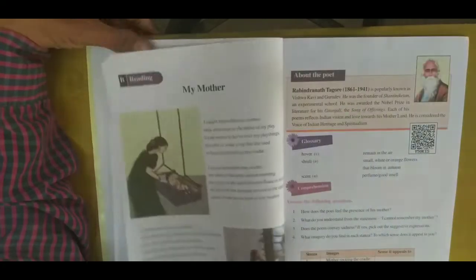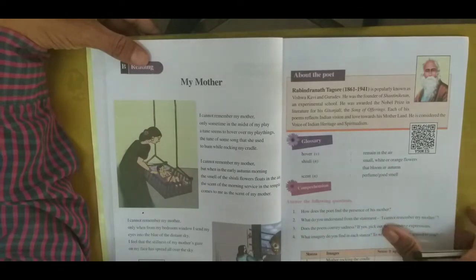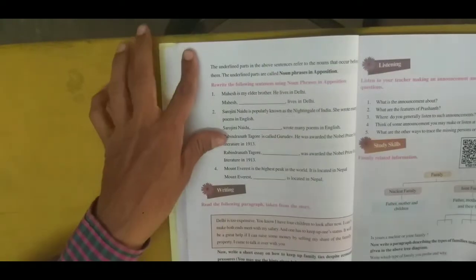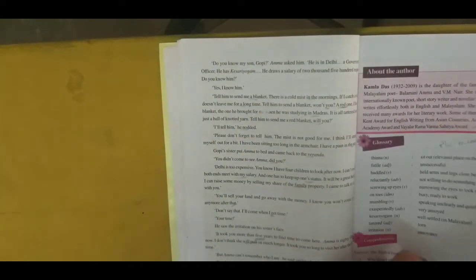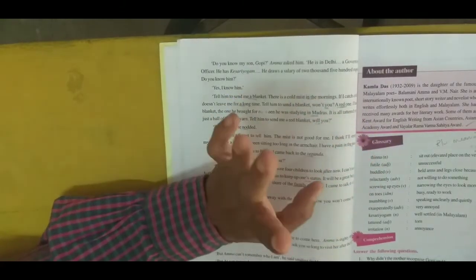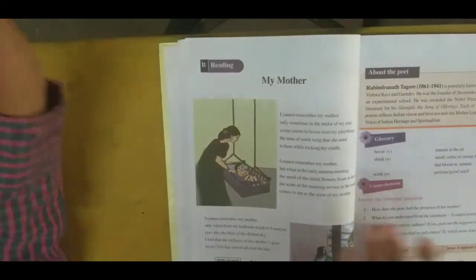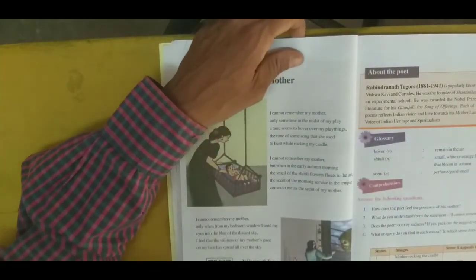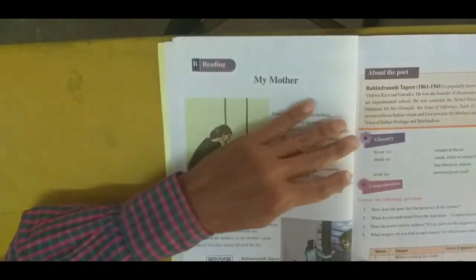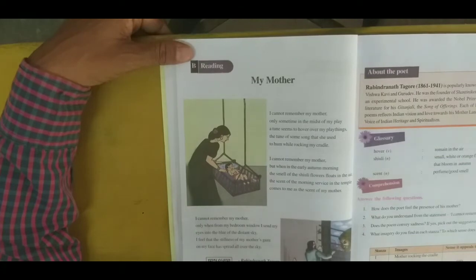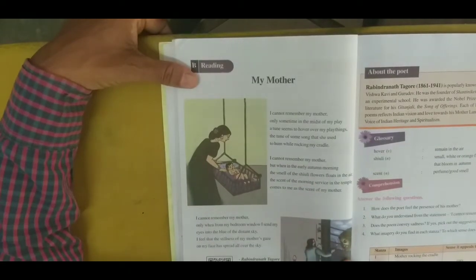Now, let's go to the second thing. This is about a poem. The grammar part we can continue in the next lesson. First we'll complete the unit and then go to the grammar class, where I will explain on the blackboard. So, students, get ready with page number 12. Here, this is about a child telling about his mother.